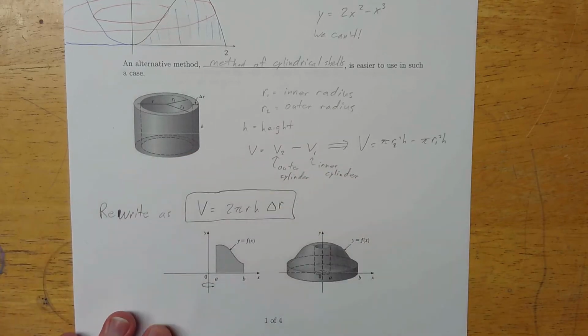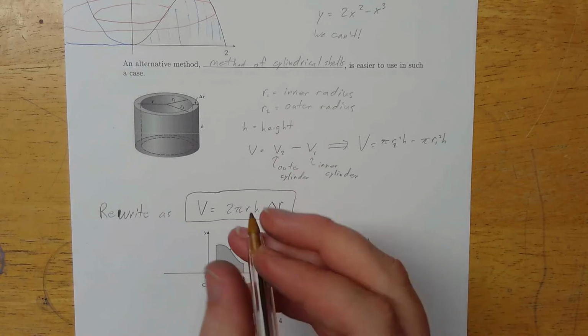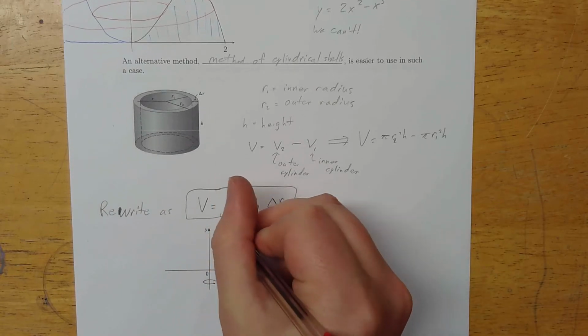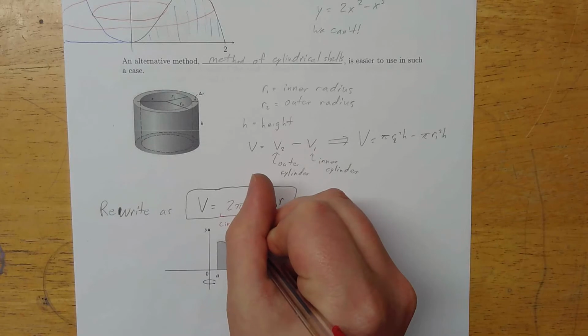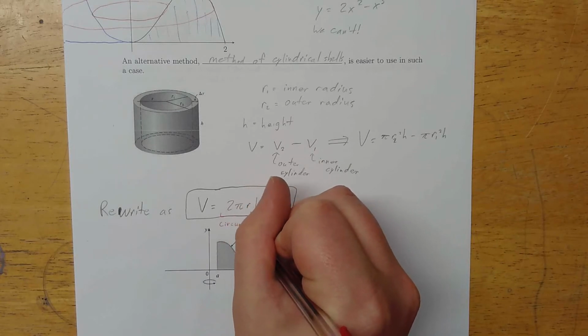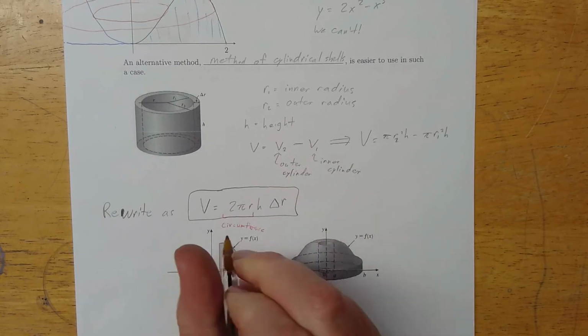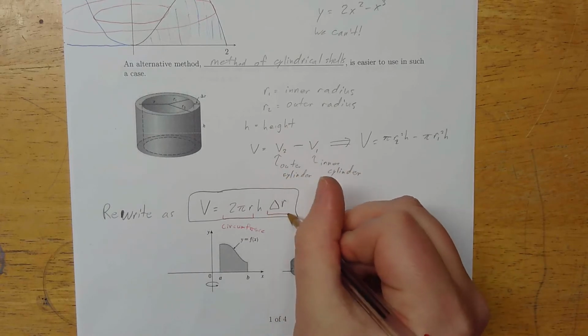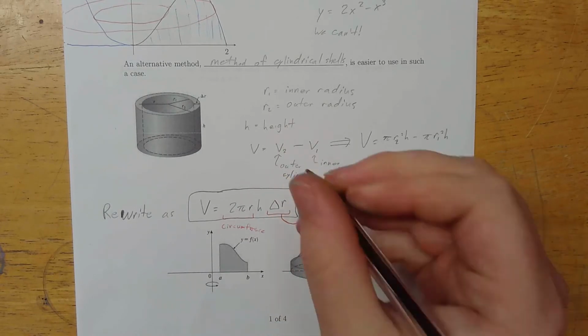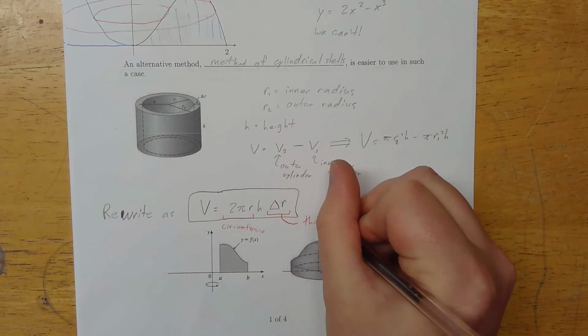So here, we're going to think about this being the circumference of some sort of object. Here we still have our height, and this delta r will be the thickness of the shell.